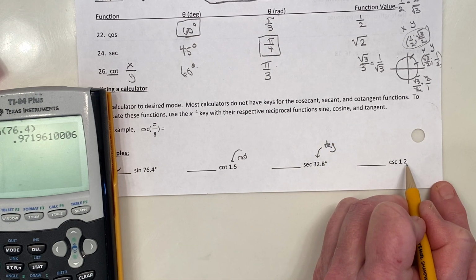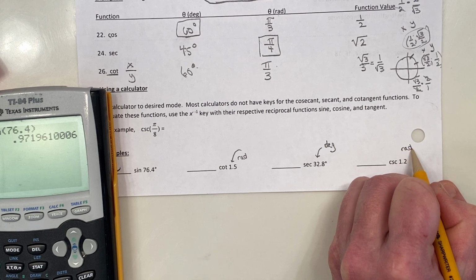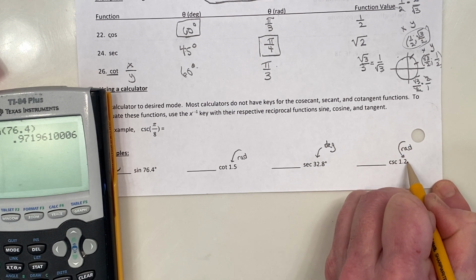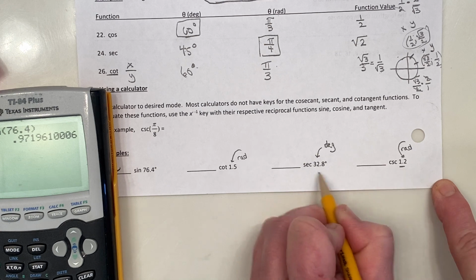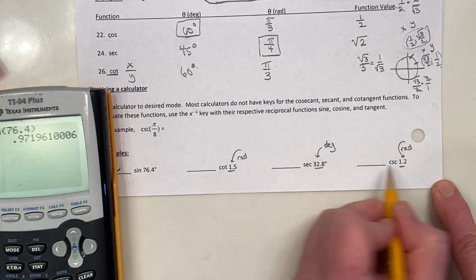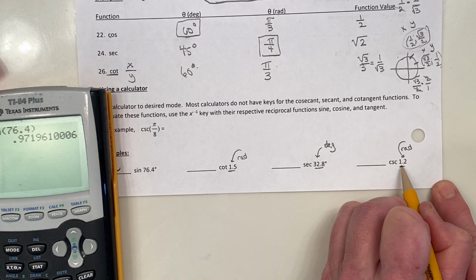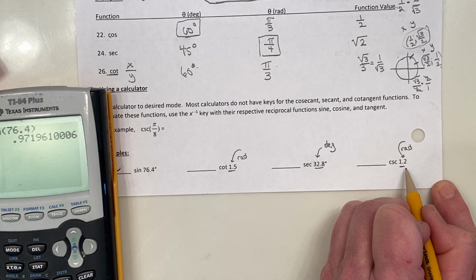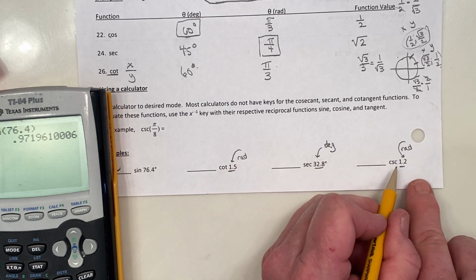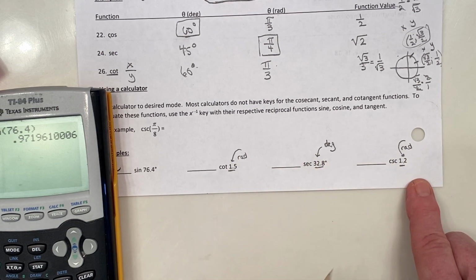What's the cosecant of 1.2 radians? So I don't see a degree symbol here. This is the angle slot, this is the angle position. So you have to look at this and go, oh, there's no degree symbol, so that's radian measure. That will help determine what mode setting you need to be in.